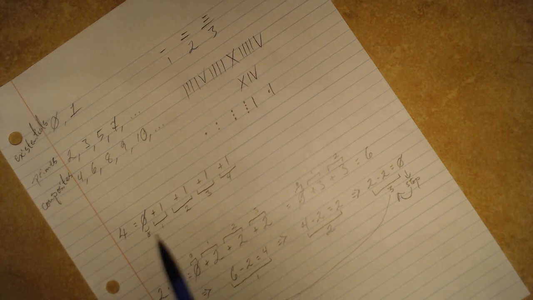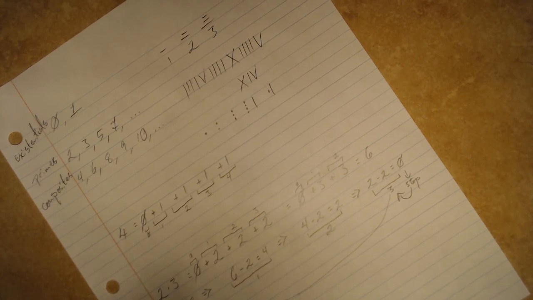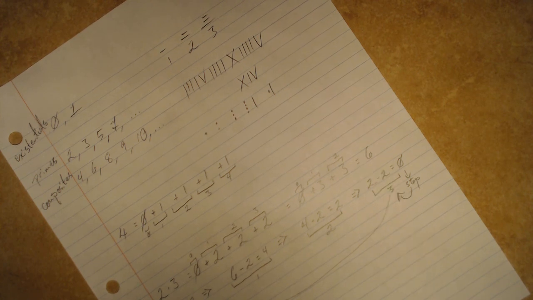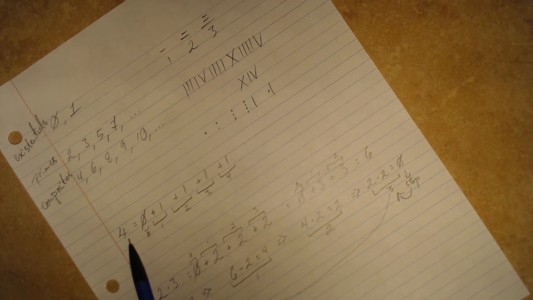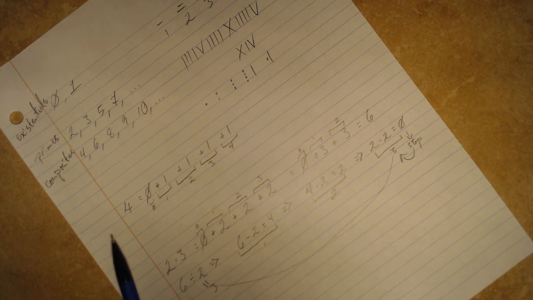In the same way, 4 is different from positive 4 and different from negative 4, and negative 4 and positive 4, in a sense, are the same sort of thing. This is a subtle point, but I think it's worth bearing in mind.